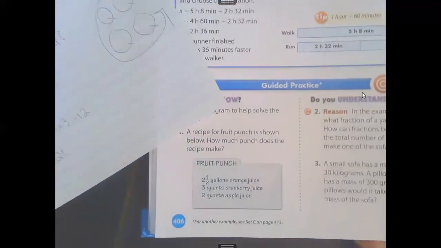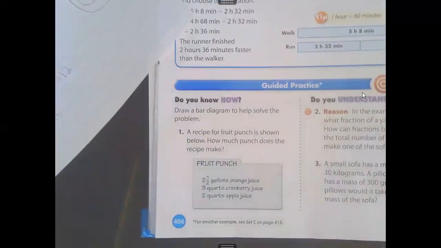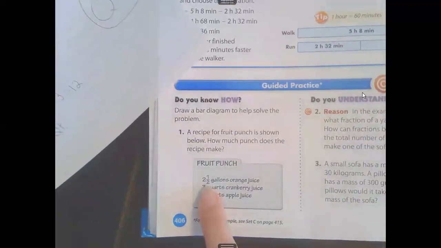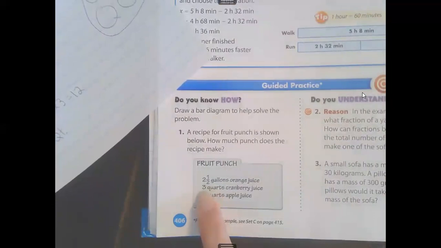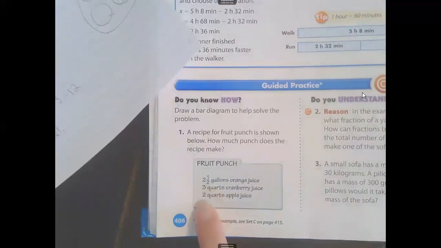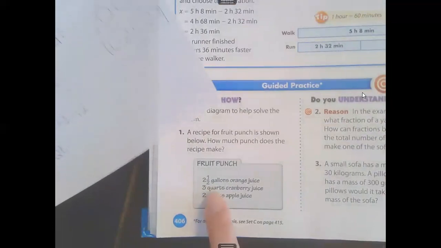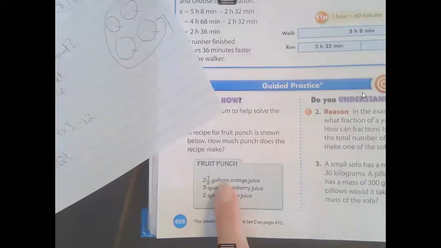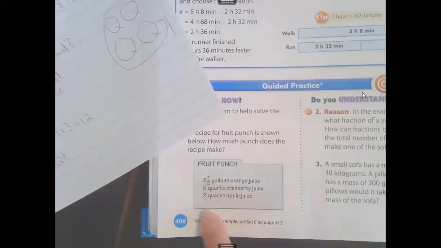Question number 1 says, a recipe for fruit punch is shown below. How much punch does the recipe make? Notice 2.5 gallons of orange juice, 3 quarts of cranberry juice, and 2 quarts of apple juice. The first thing I notice is that these 2 measurements are in quarts and that measurement is in gallons. So I probably want to convert my gallons into quarts so that I can combine them all at the same time.